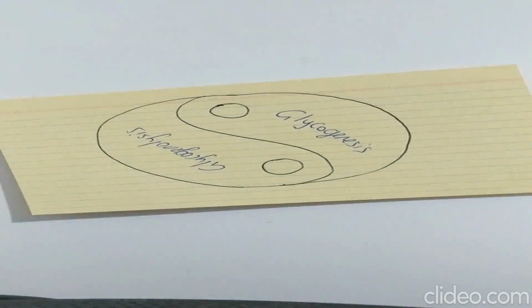Glycogenesis and glycogenolysis must work together for the healthy regulation of blood glucose levels.